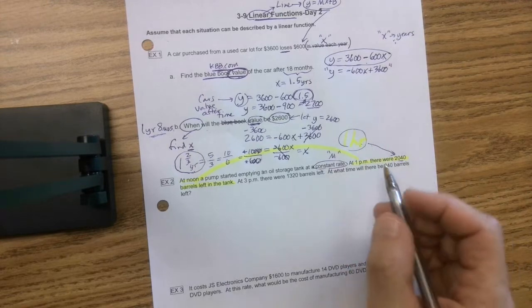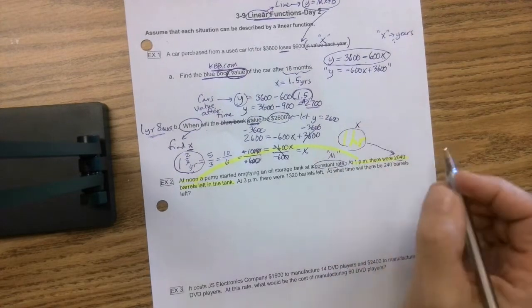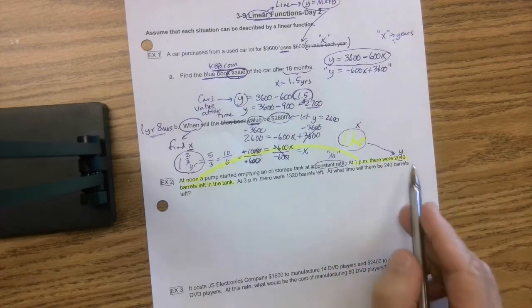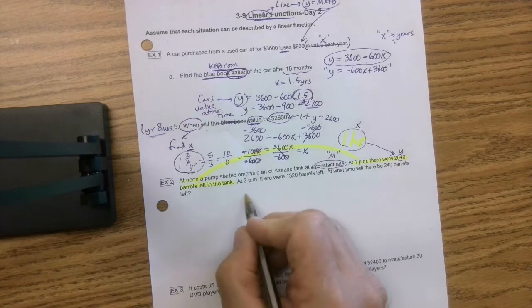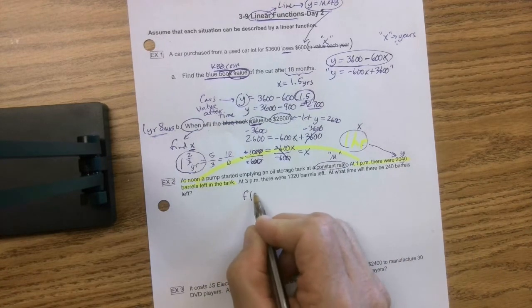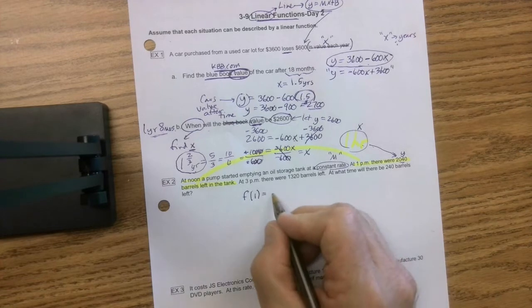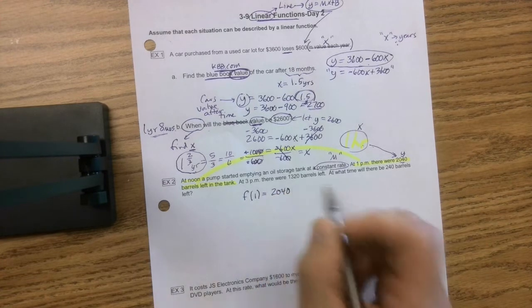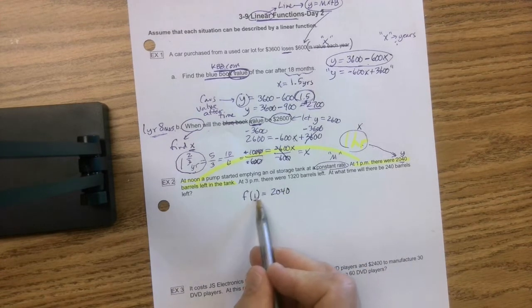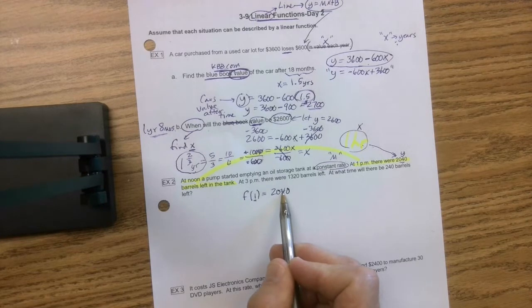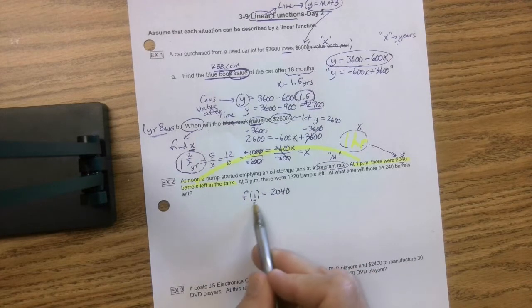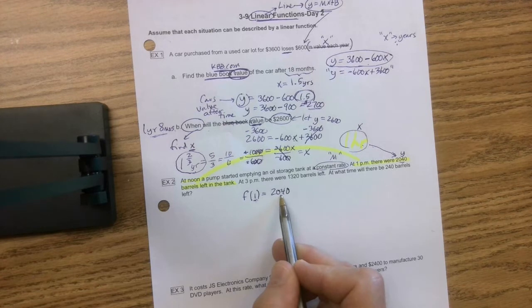Now watch this. So we're going to let this be X. We're going to let this be Y. In other words, f of X equals 2,040. In other words, after 1 hour, there's 2,040 barrels. See, this says Y equals 2,040.